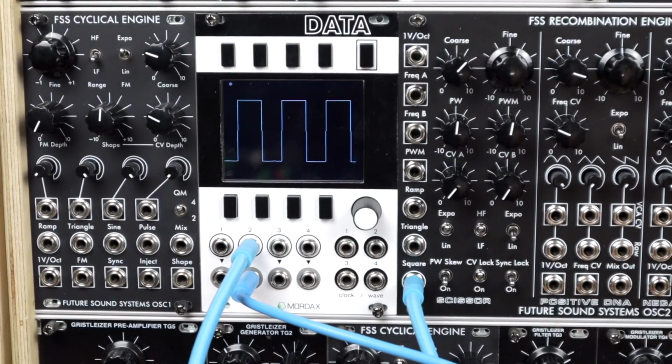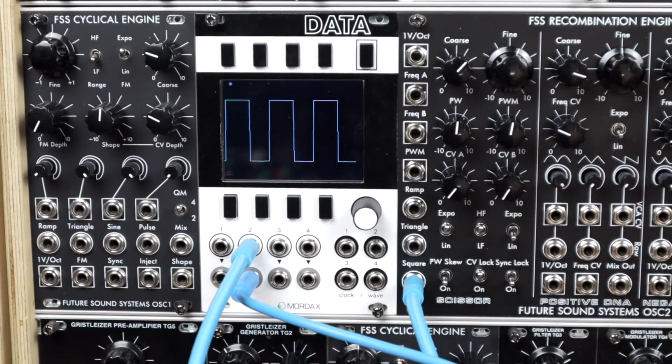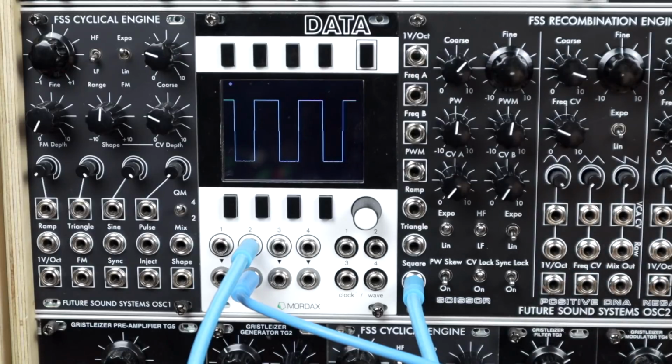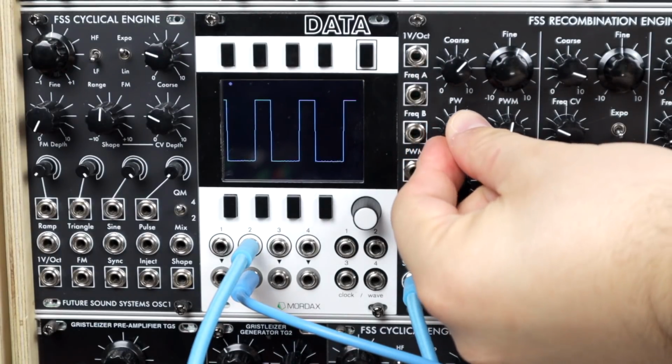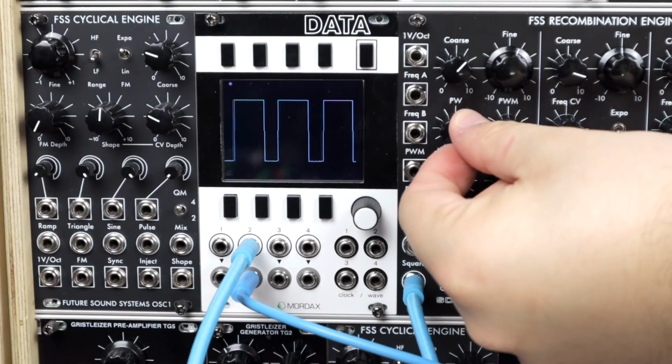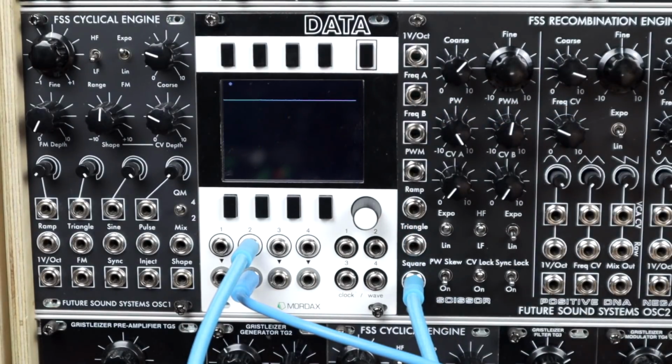So here we'll take a look at PWM, and we're going to use this master oscillator, the Scissor, which is what you're looking at on data. Now square wave straight out, we've got manual pulse width control. Which you can see in here will fully cancel out in both directions.